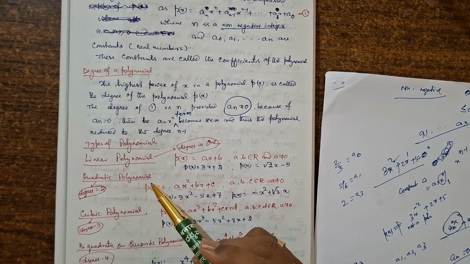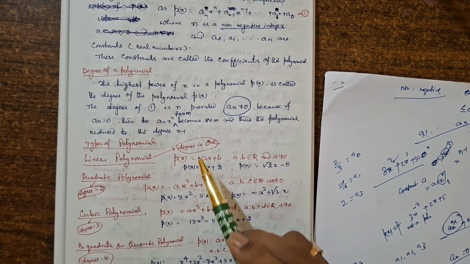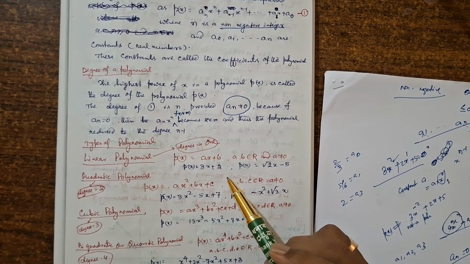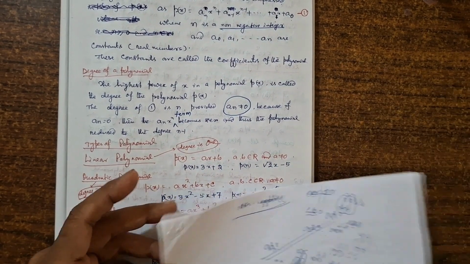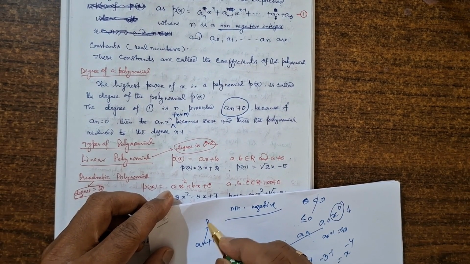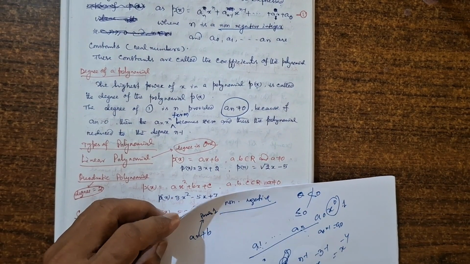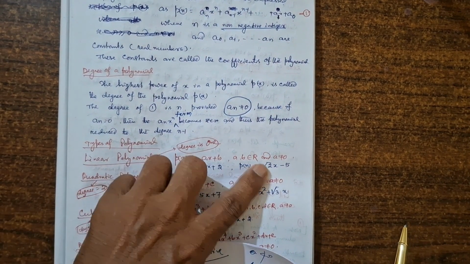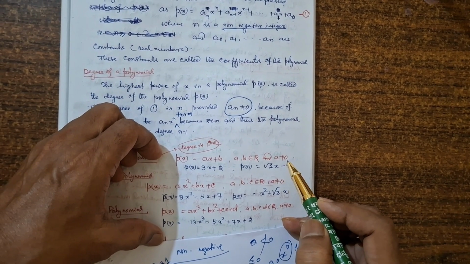The linear polynomial. A linear polynomial is always where the highest power of the variable is 1. p(x) is equal to ax plus b. What is the power? X to the power 1. So that is linear, where a, b belong to R and a is not equal to 0. This restriction always will be there.